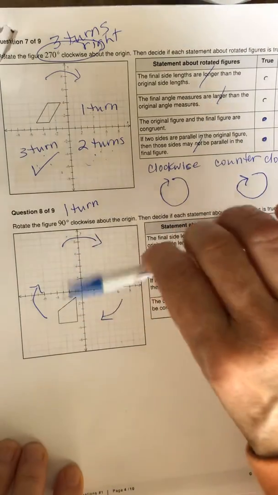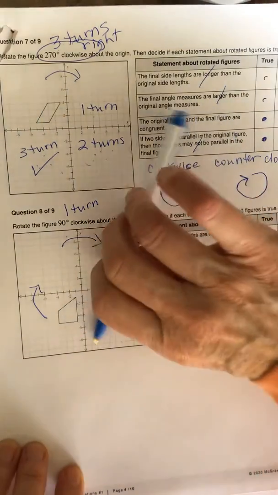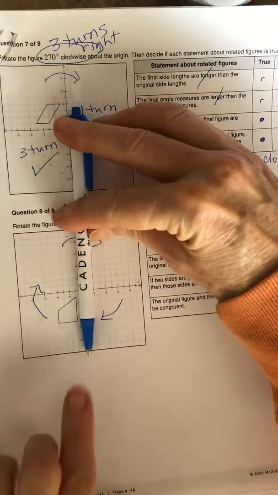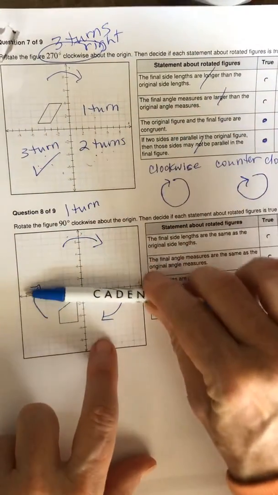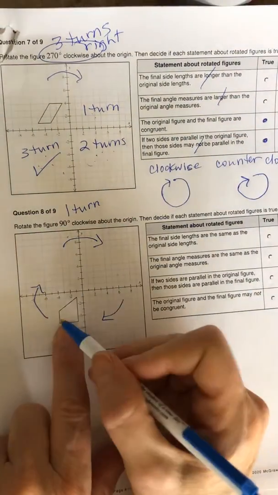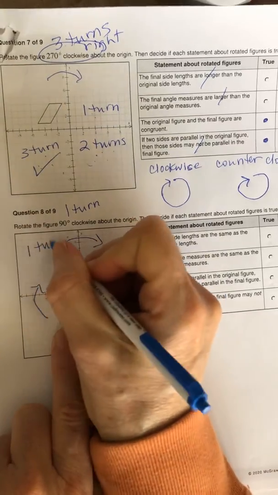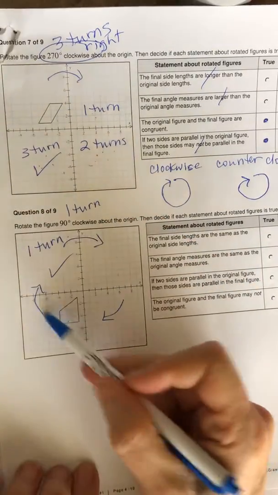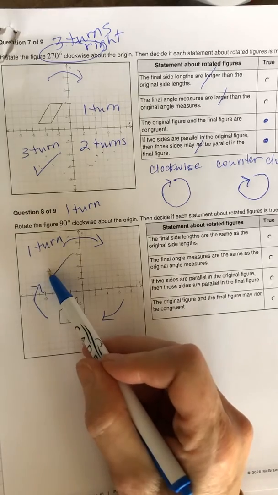Let's just say the line looks like this, and I'm going to do 1 turn to the right, and with 1 turn, I'm going to end up here. So this is where my final shape's going to end up. It's going to be in this quadrant.